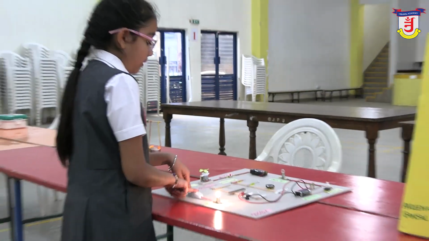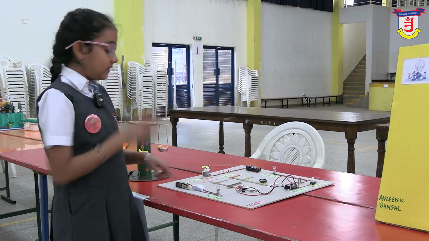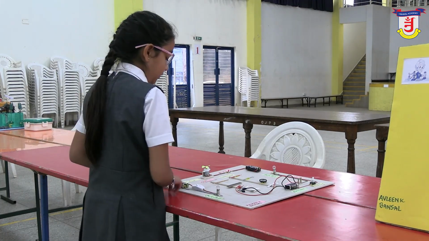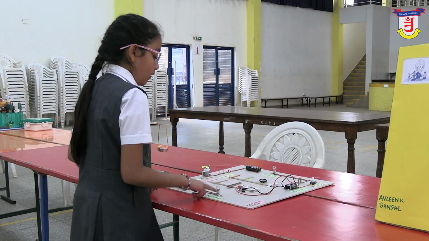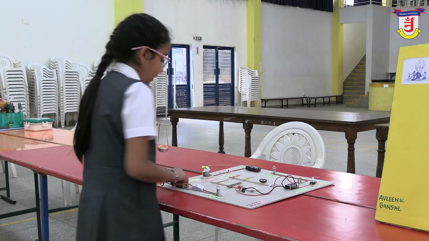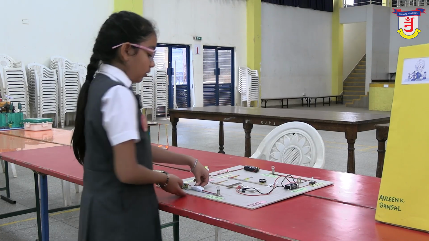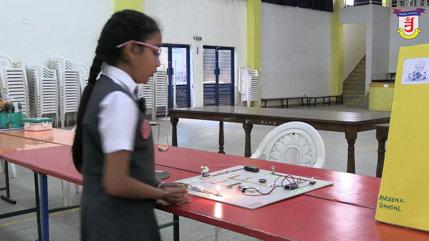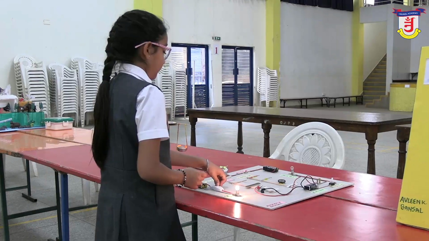When I turn on this button, it's lit up. The bulb will not light up when the battery is not connected to the wires, or the switch has not been turned on, or the wires are damaged, or maybe the wire has a gap in between the circuit. But when I turn it on right now, it's a complete circuit. Why? Because all of them are connected and now it's working.